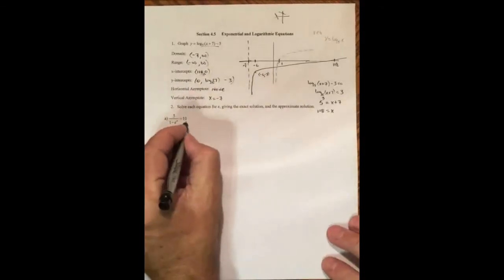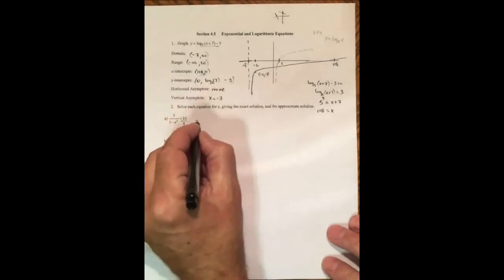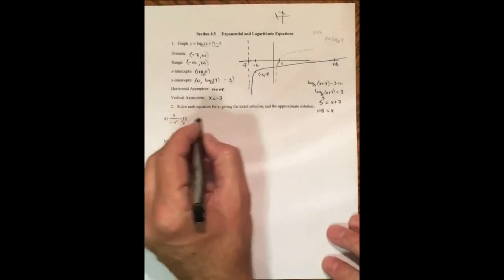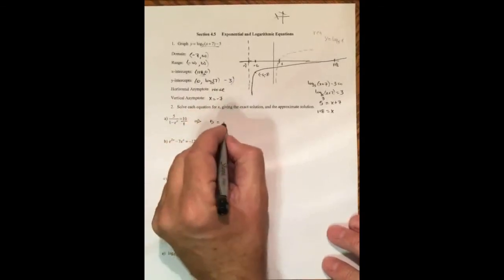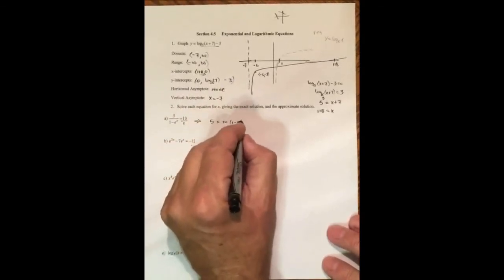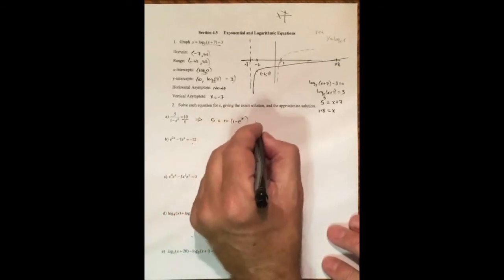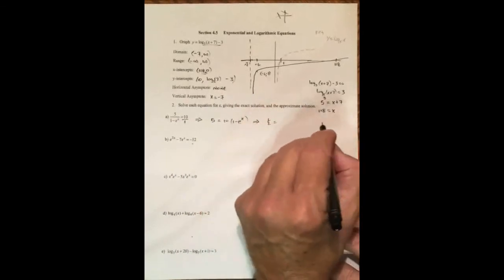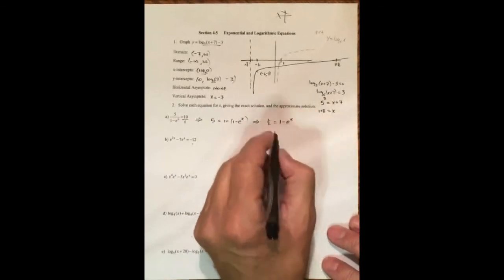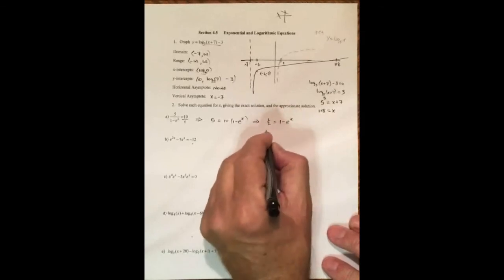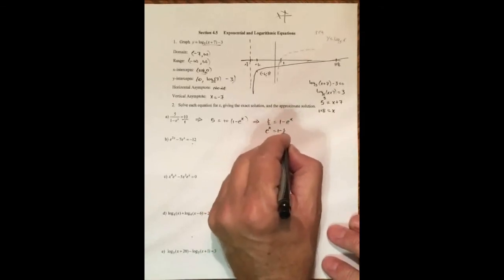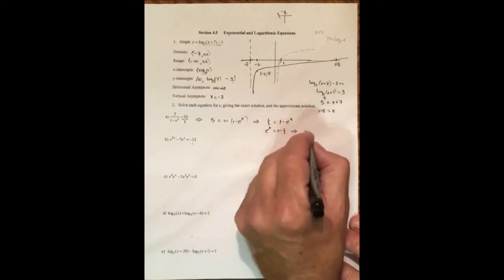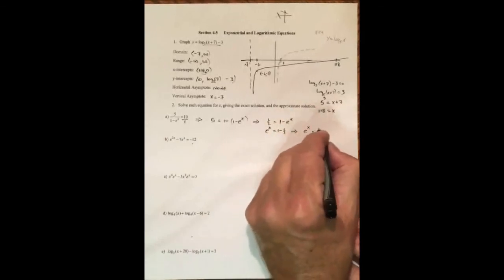Okay. Problem 2. Solve each equation. Now, this is what we've been working for, so we can handle these. What I'm going to do is write that as 10 over 1 and just cross multiply. So I'll get 1 times 5 is 5. And then I'm going to get 10 times 1 minus e to the x. Now divide by 10. If I divide by 10, I get 1/2 is equal to 1 minus e to the x. So I'm going to move this over here and this over here. So I get e to the x is equal to 1 minus 1/2. So that's e to the x is equal to 1/2.